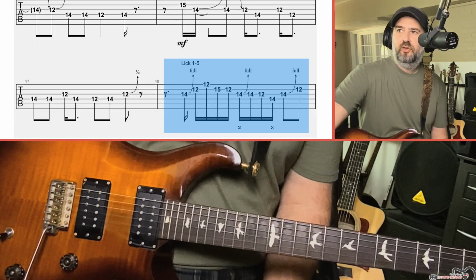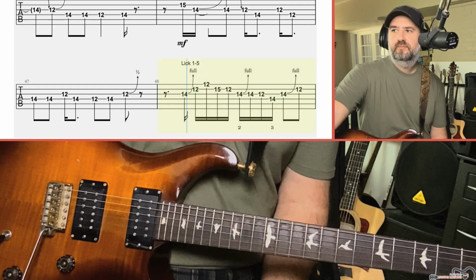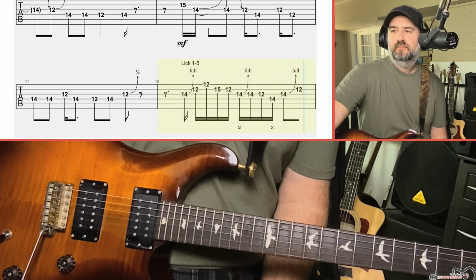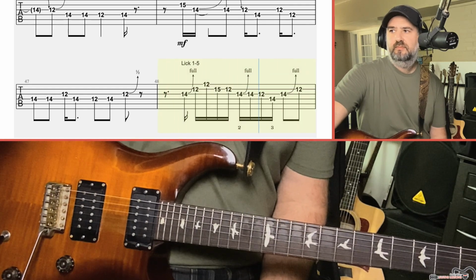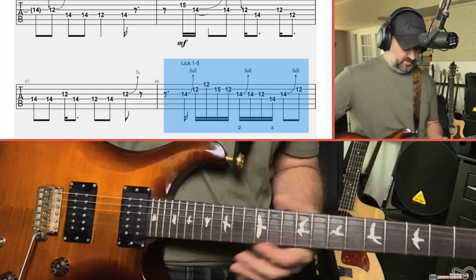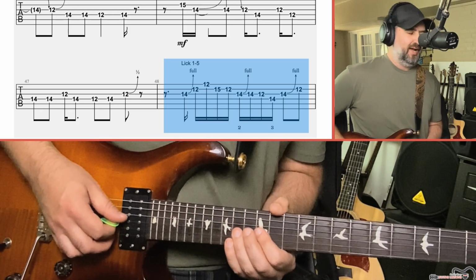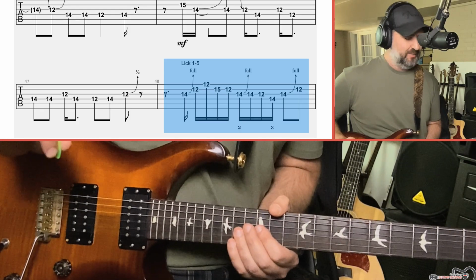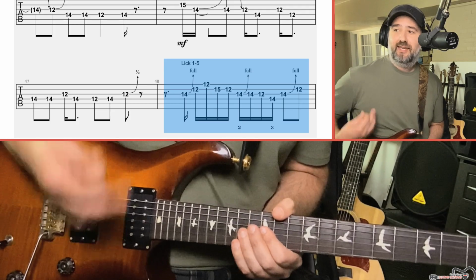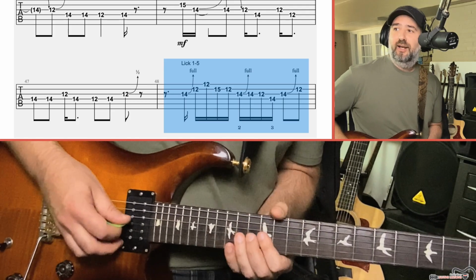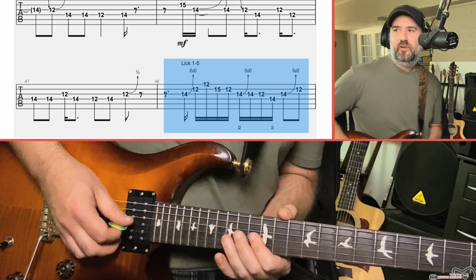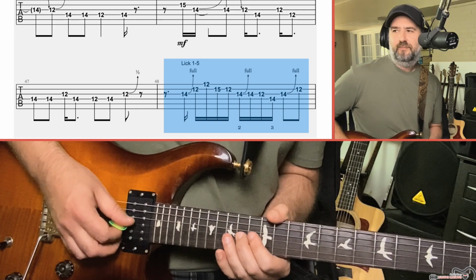Lick 5 is another little fast one. Let's take a listen. And, you know, it sounds a little, I don't know if I would call it sloppy. Far be it from me to call Eric Clapton sloppy when you got the king of slop over here. But it does sound like there's a little bit of sloppiness on the recording.